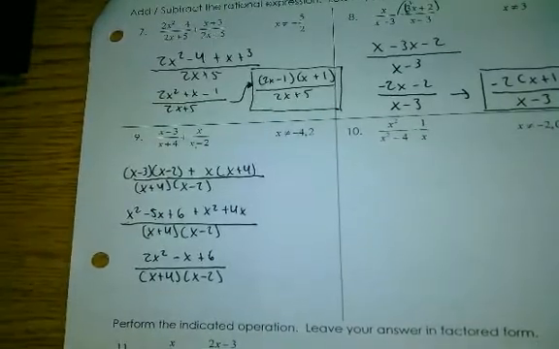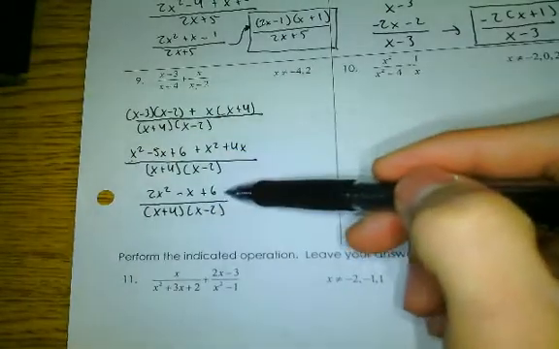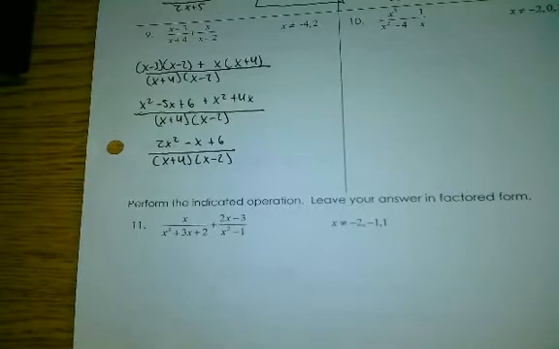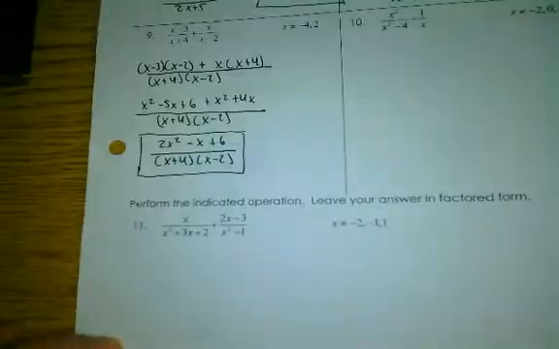Now, is that 2x squared minus x plus 6 going to factor out? Is it? I don't think so. I don't think so, right? So that means that this one, your answer, this is as simple as it's going to get. I don't think it will, because of that 2x in front. Alright, questions?